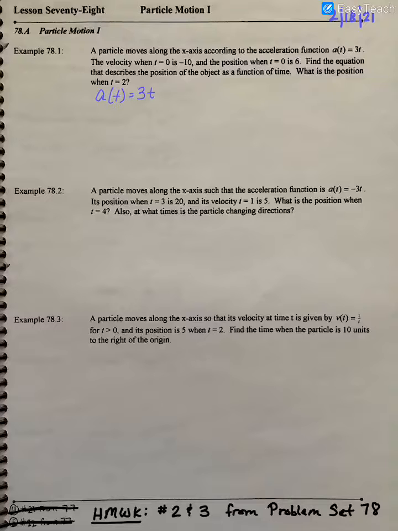And hopefully you are realizing that velocity would be the integral of acceleration, because normally if we have position, the derivative of position is velocity, the derivative of velocity is acceleration. Well, now we're going to reverse that order, of course. So, in order to find velocity, so v of t, we're going to do the integral of acceleration, so the integral of 3t, and then since we're working in terms of t, I'll say dt.